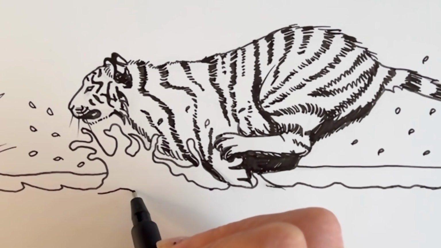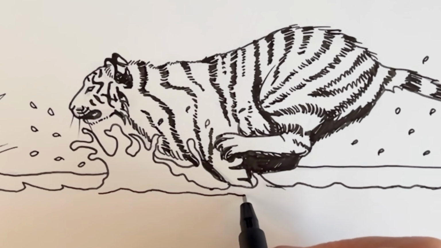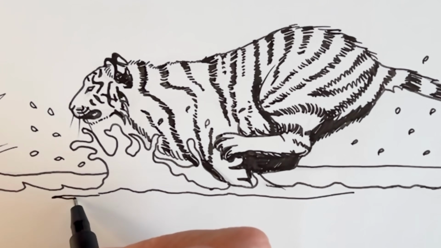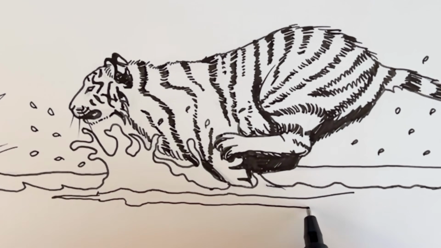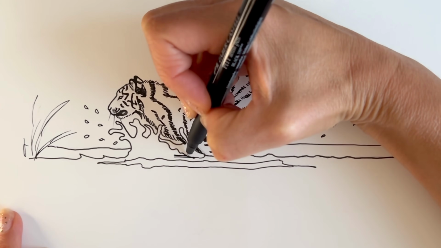So let's just finish off doing the water. Lots of ripples caused by the big splash. It's actually quite dark under here.